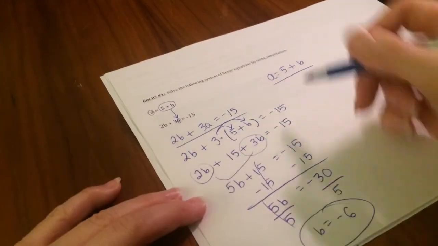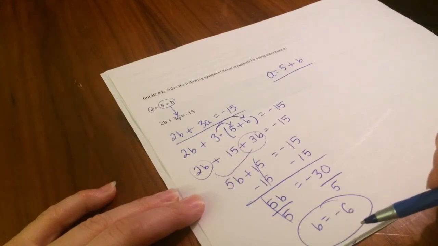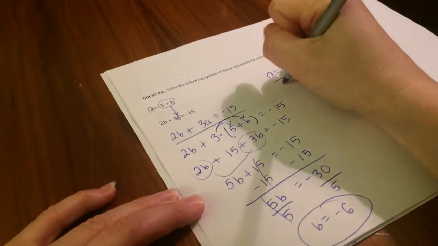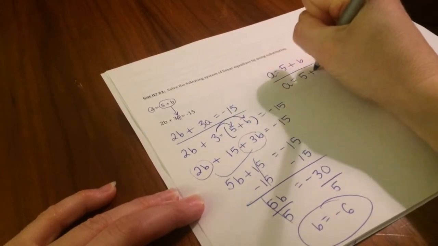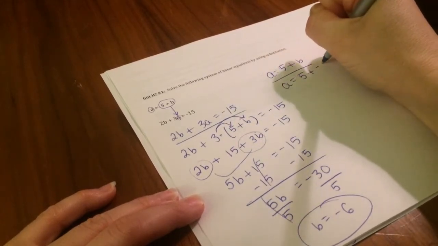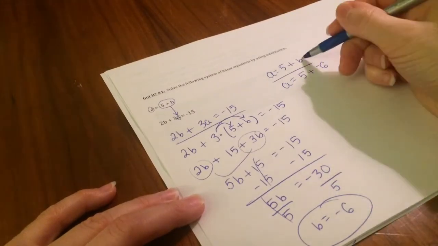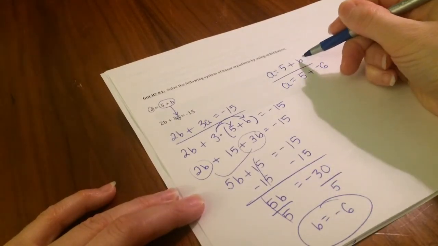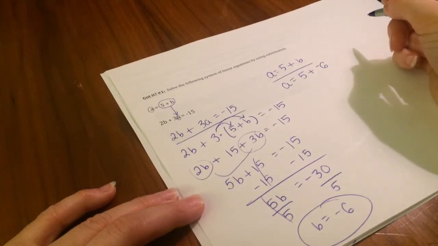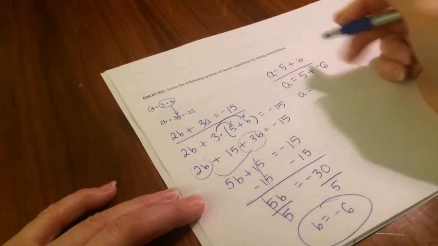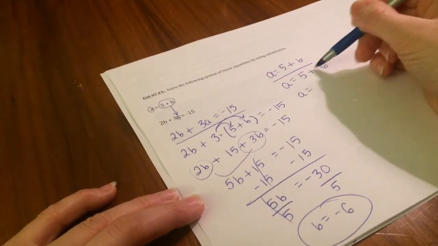And now we're going to plug in what we found out, that b equals negative 6. So we have a equals 5 plus negative 6, because that's what b equals. So then a equals 5 plus negative 6.